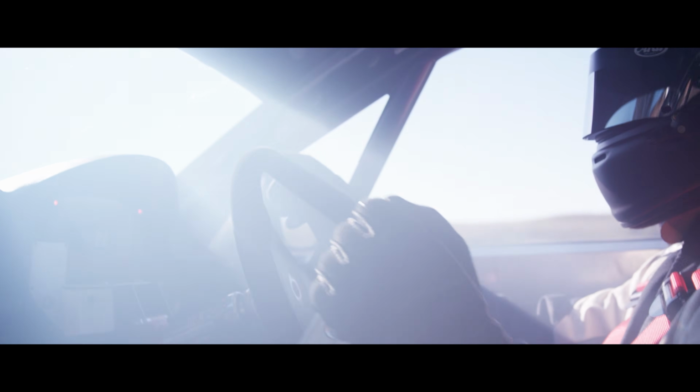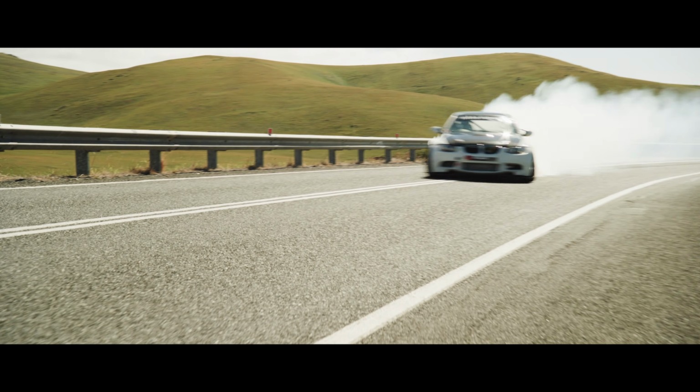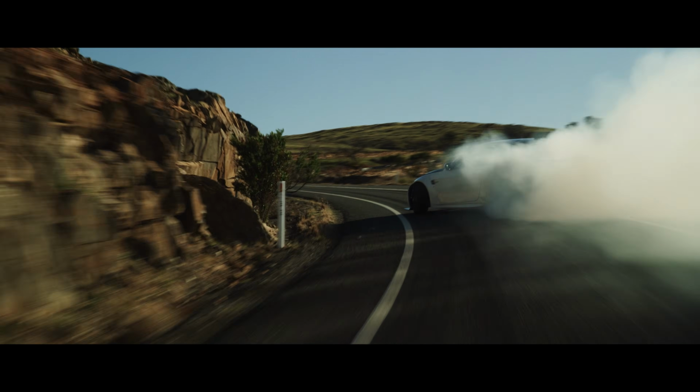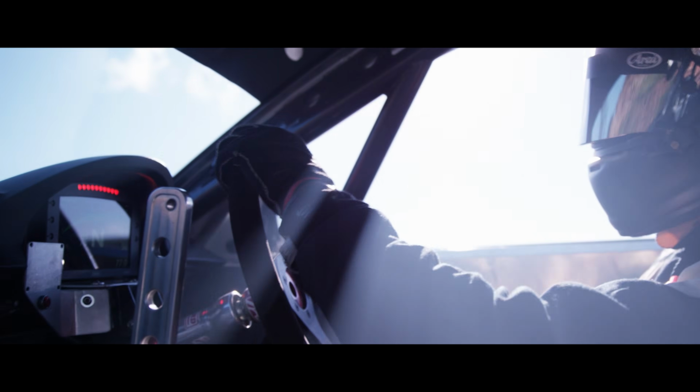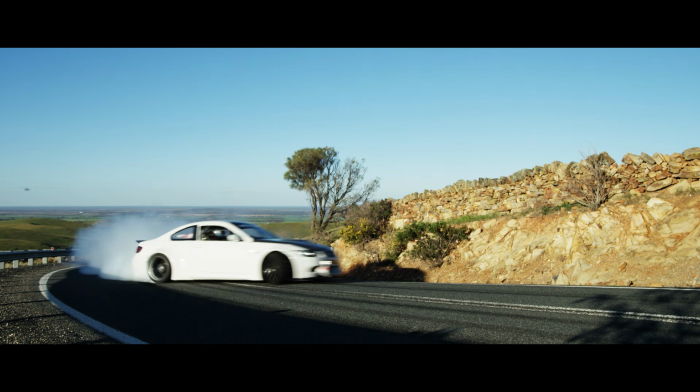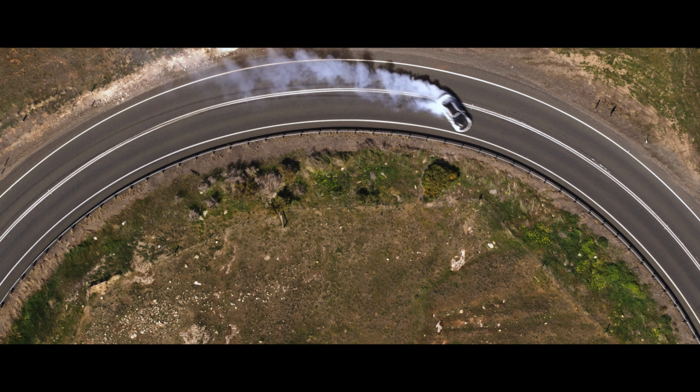Close your eyes. The roar of an engine fills your ears. Tires screech on asphalt. Your heart races. Now open your eyes. That rush of adrenaline, that's the power of sound design. It doesn't just enhance what you see. It creates a whole new dimension of experience. Welcome to the world where every sound tells a story.